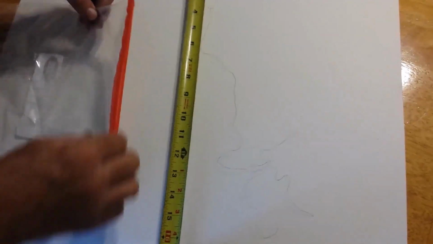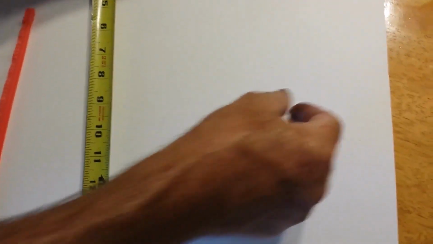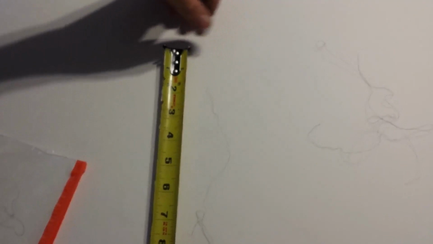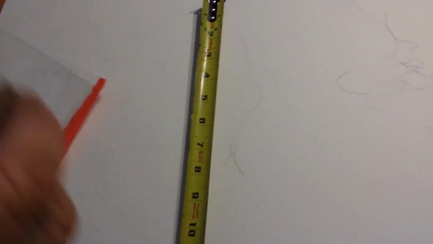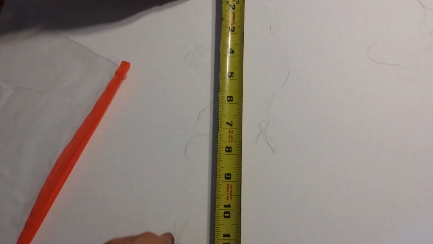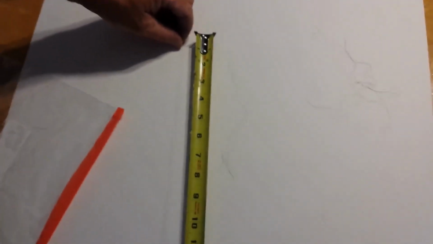So I'm going to take a couple more out. So here's another one. I'm not going to pull or stretch on them. That one's over 14 inches.